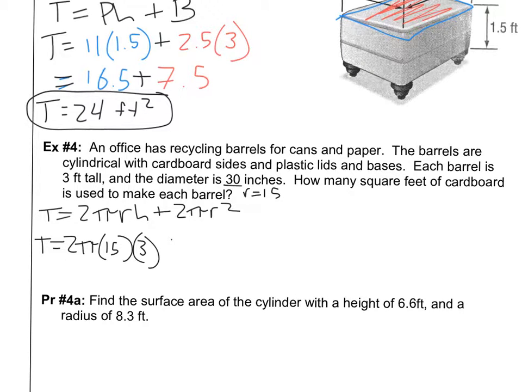Now let's read through this real quickly. I want you to understand something. The barrels are cylindrical with cardboard sides and plastic lids and bases. And the question asks for how much cardboard. So, do we need to include the lids and bases? Do we need to include this part? The answer is no, we don't, because these are made of plastic and they're not asking about how much plastic. They're just asking about the cardboard. So that's just this part. We can actually just forget about this part. We don't need to worry about the top and the bottom because they're just asking about the sides.